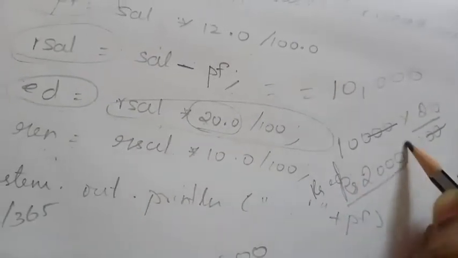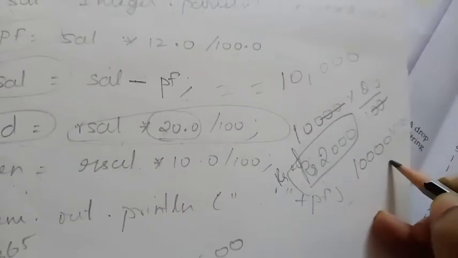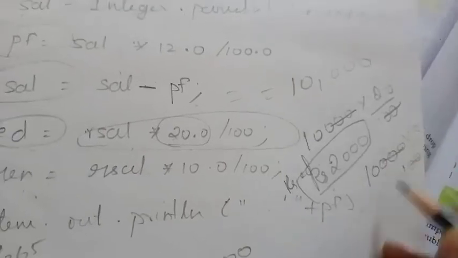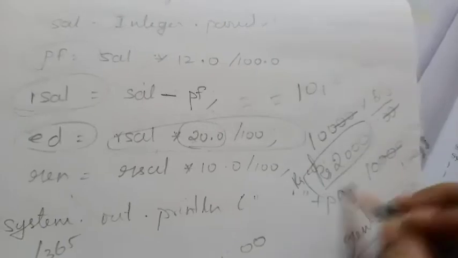And for 10%, 10,000 into 10 by 100 gives you 1,000 rupees for his rent. This is just an example I am saying.